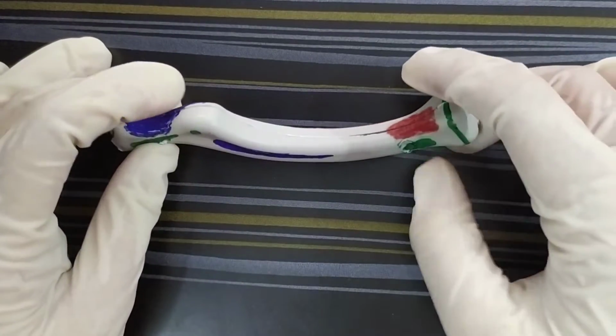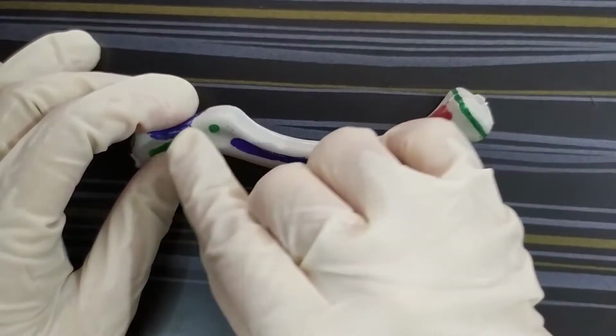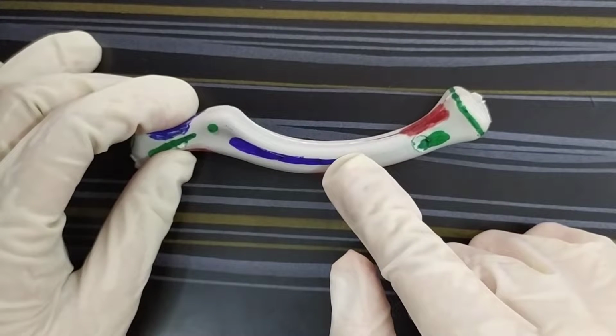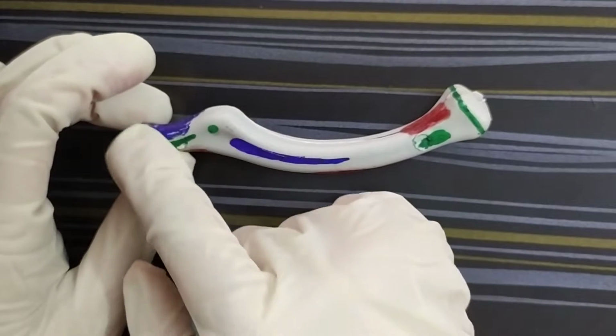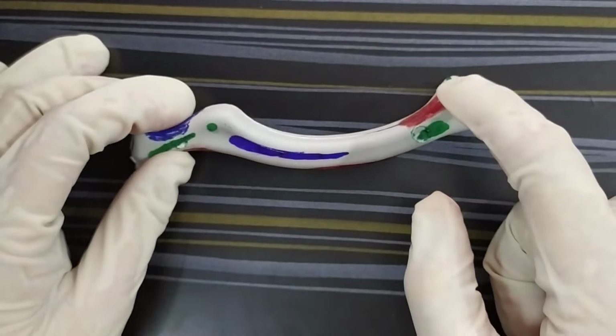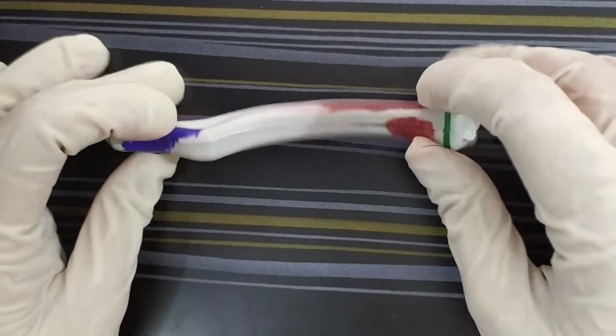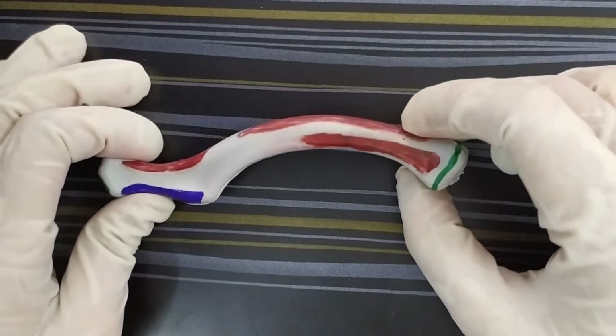And the last point which we have to remember is that at the inferior surface of the clavicle, we will find a groove in the middle, which is the subclavian groove, and a tubercle at the junction of lateral 1/3 and the medial 2/3 part at the inferior surface. And this is the conoid tubercle. So this clavicle belongs to left side.